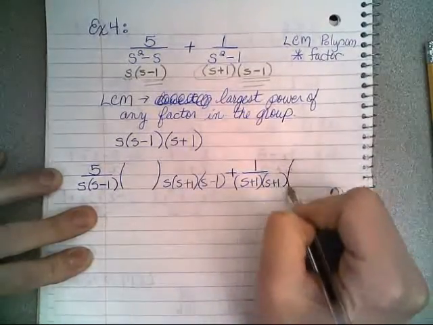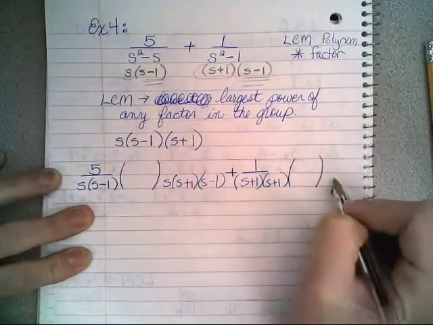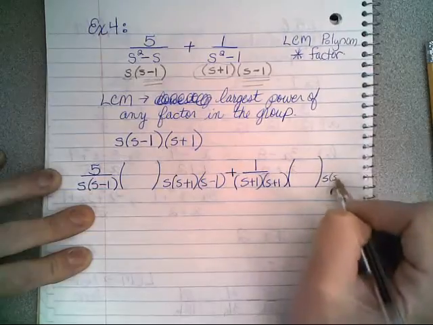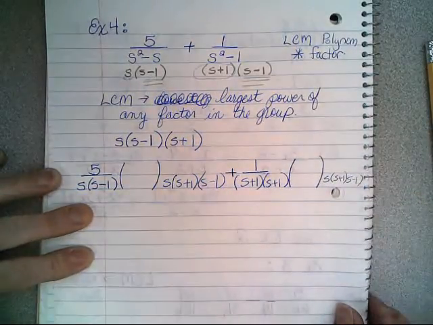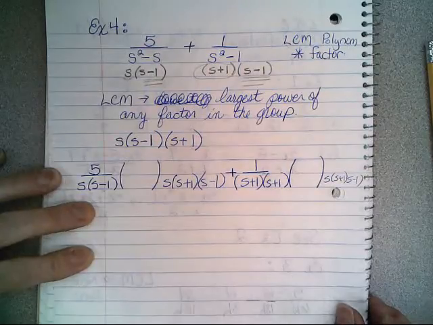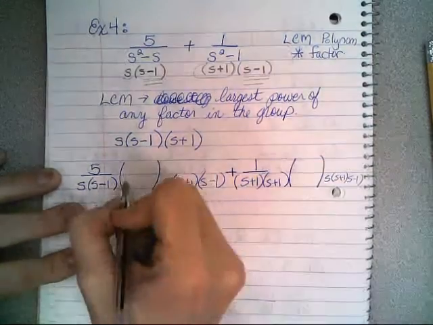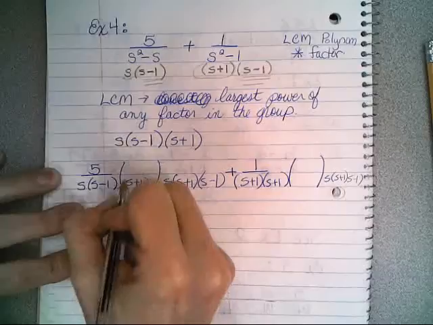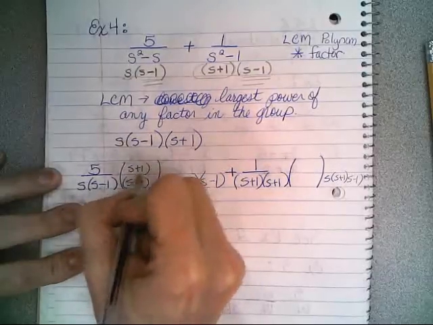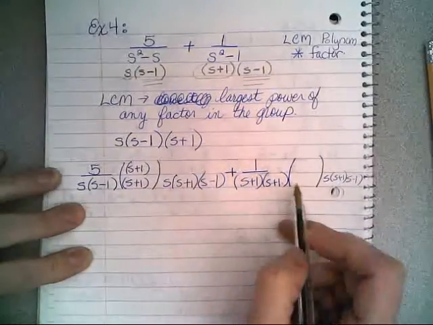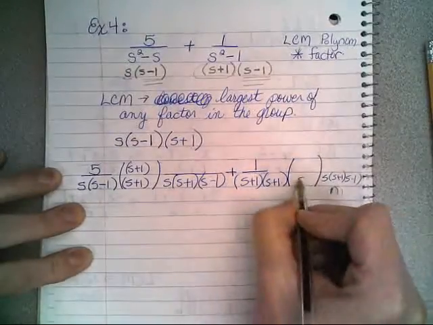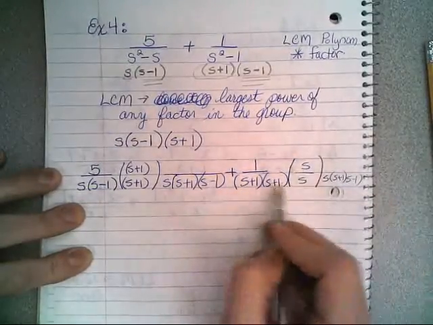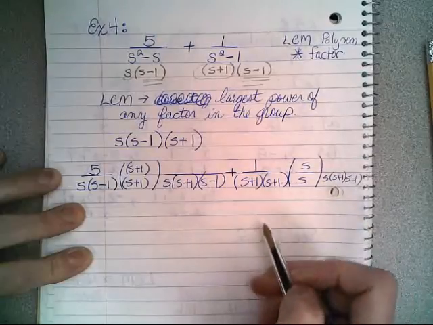I want to multiply this by something so that it ends up with s plus 1, s minus 1. Okay, what are we going to multiply it by? This one, I have to multiply it by s plus 1, and that'll give me whatever I need here. This one, I have to multiply it by s, and that'll give me that.